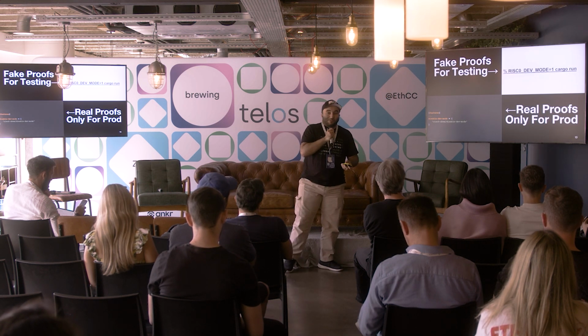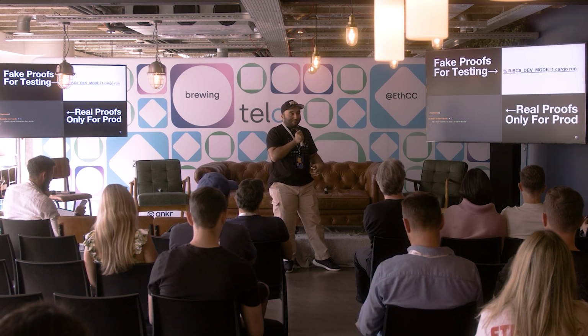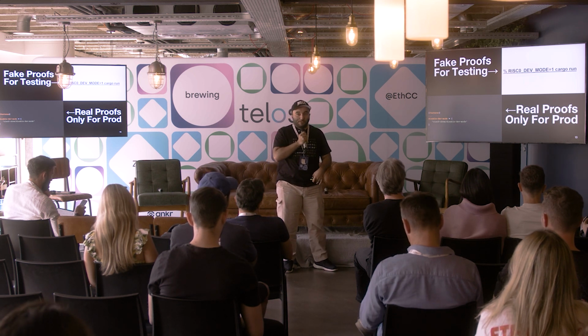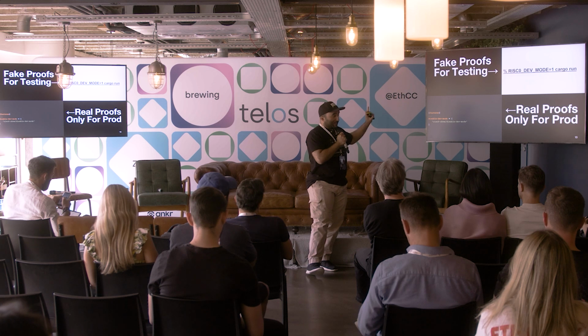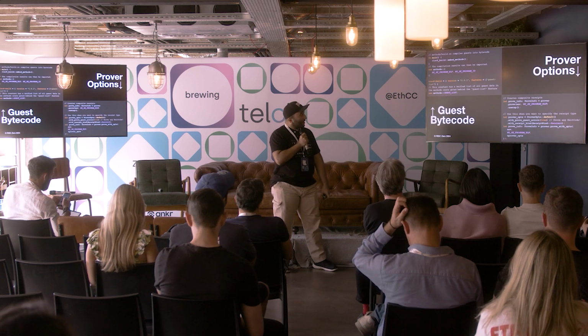So also you might not want to do proving at all. If you're testing, you just enable an environment variable that uses fake receipts all the way. And for production, you might want to disable that, so you enable that feature.